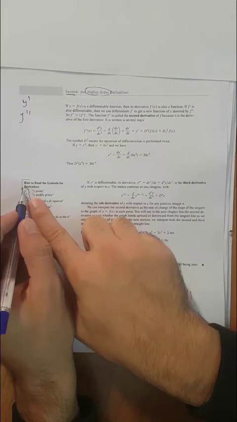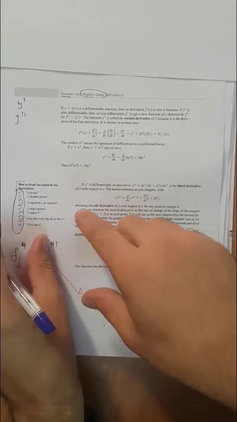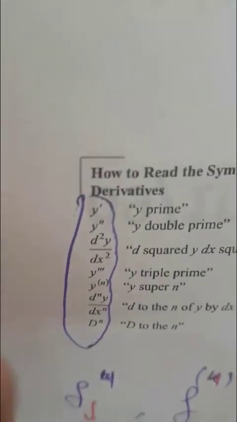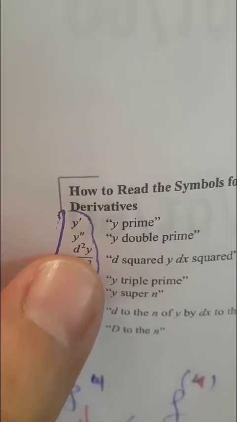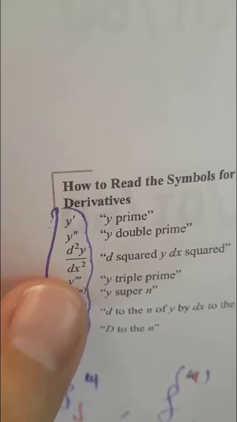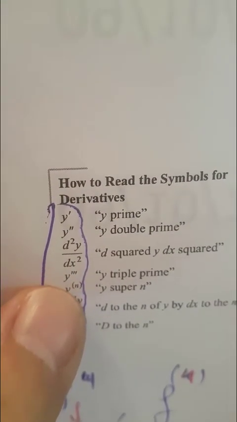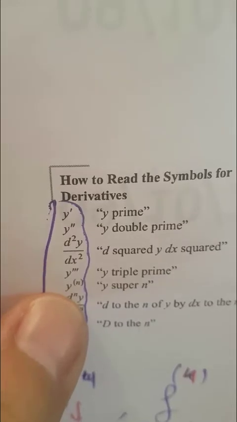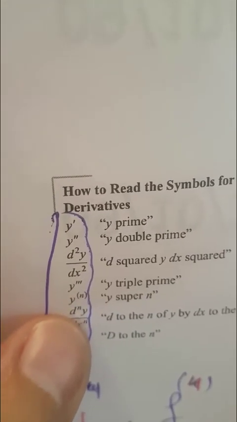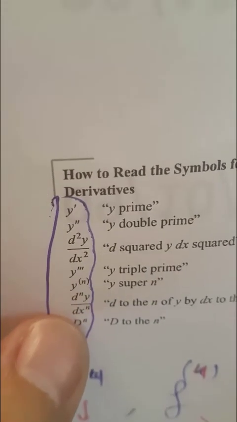We call it y prime, or y double prime, or d squared y over dx squared, or triple prime, or y superscript n. We call it like that.